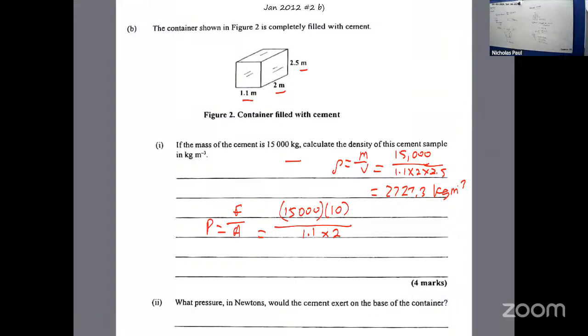Right? So the final answer I have is 68,181.8 pascals. Nice, copy down. Let's try the next one. This is part 2 here, and this is part 2.